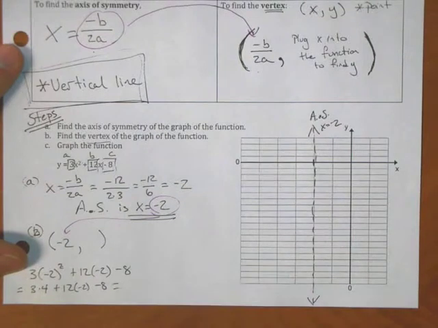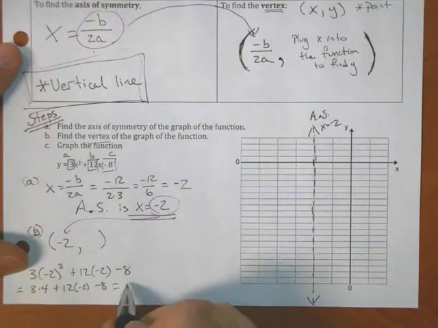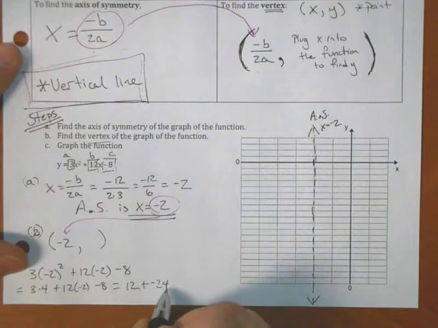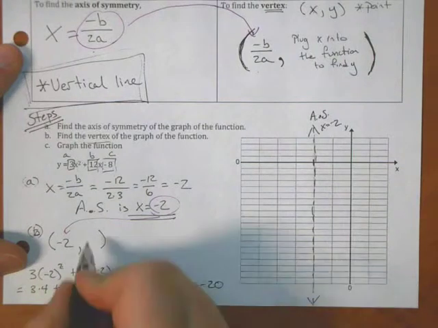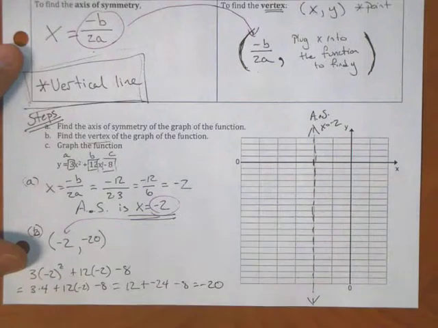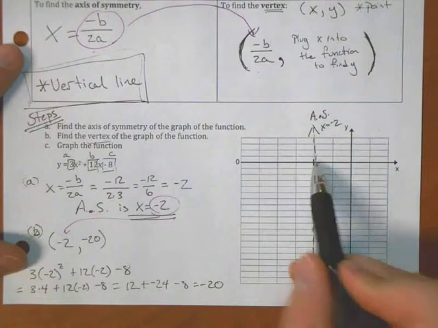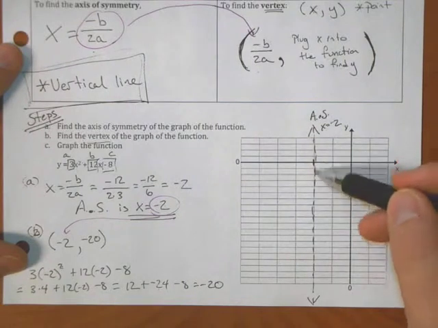Okay, what's next in the order of operations that we can do? Parentheses. There's nothing in parentheses to do. Well, the multiplication. So I multiply across left to right. 3 times 4 is 12. 12 plus negative 24, 4 minus 8. Then I add or subtract. 12 plus negative 24 is negative 12. Negative 12 minus 8 is negative 20. So y is negative 20. So my vertex is at negative 2, negative 20.